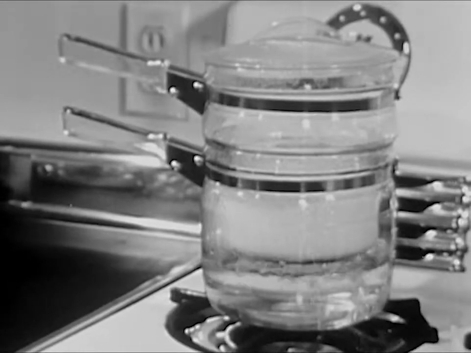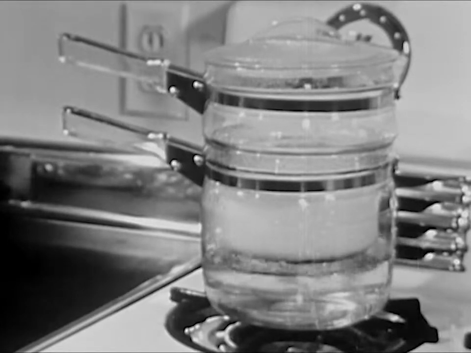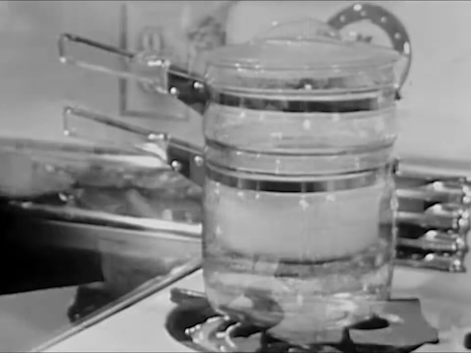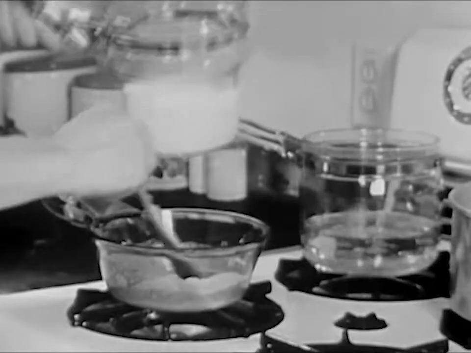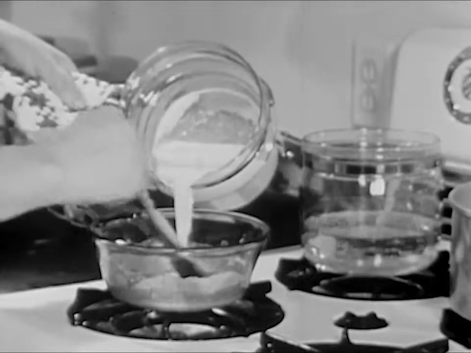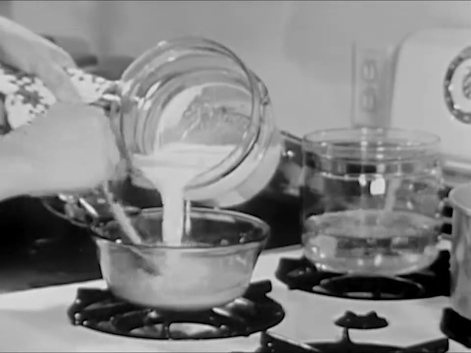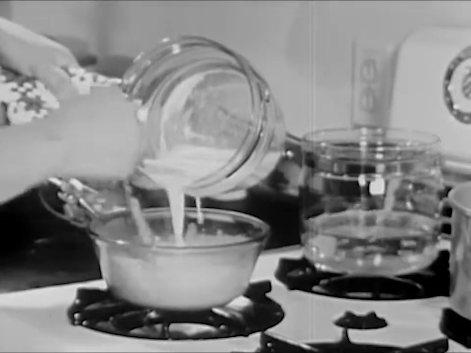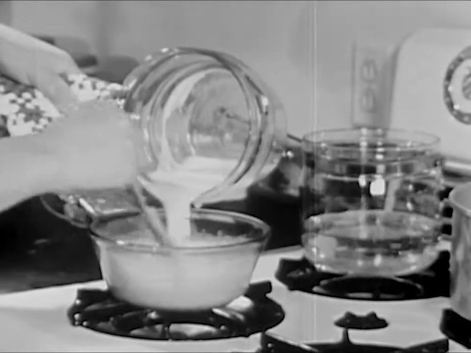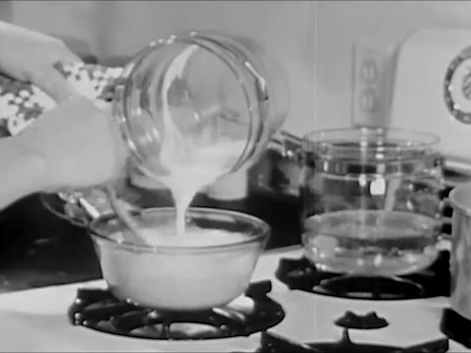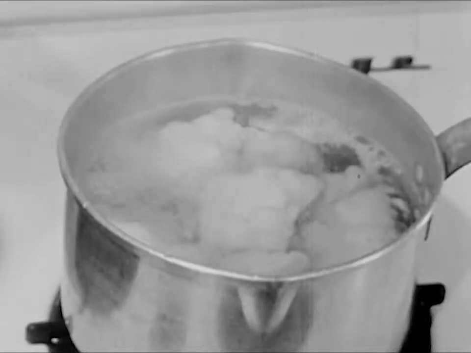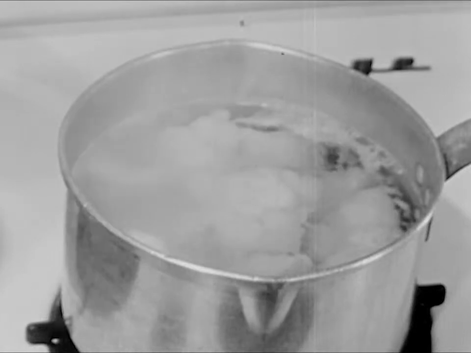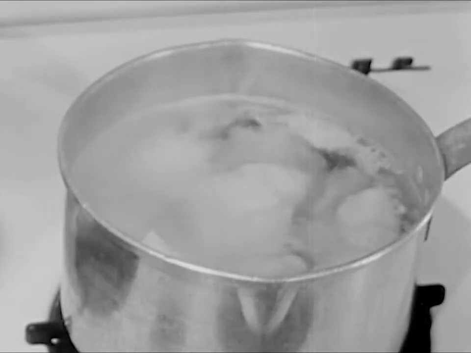Scalding is complete when a scum forms on the surface of the milk. Add the milk slowly, again stirring constantly to avoid lumps. Notice the scum, which indicates the milk has been scalded. Meanwhile, the cauliflower must be boiled until tender.